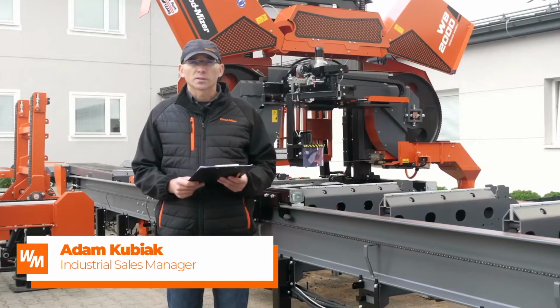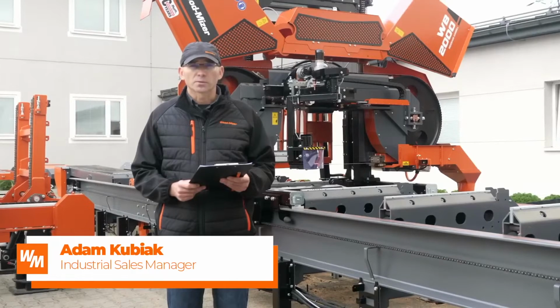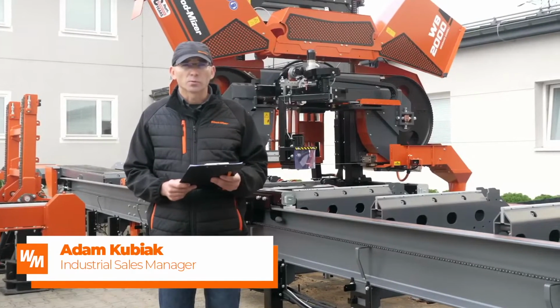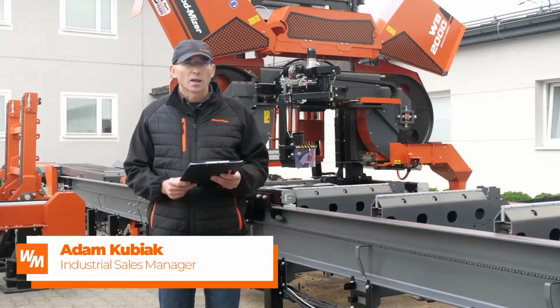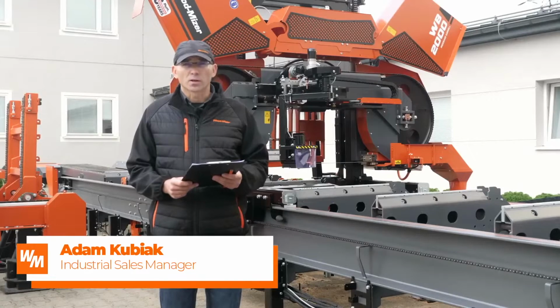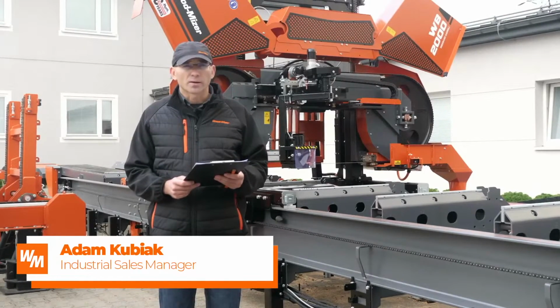The first WB2000 sawmill we produced and sold in December 2015. Since then we were able to produce and sell 62 units, and next units are in the production process. All those WB2000 units are working around the world.